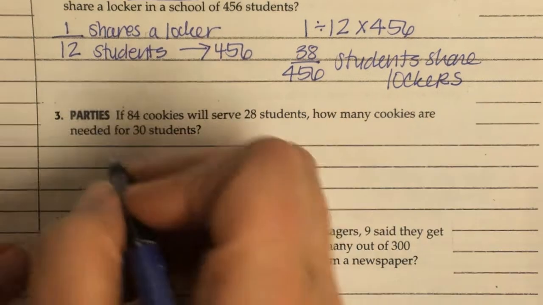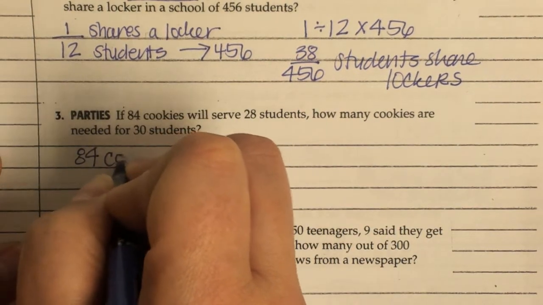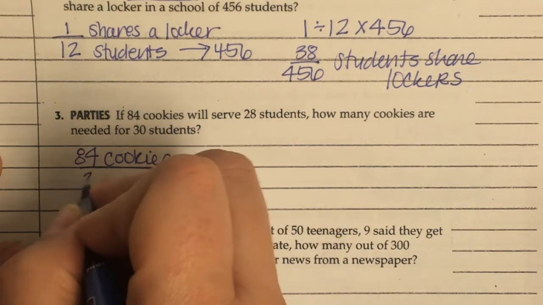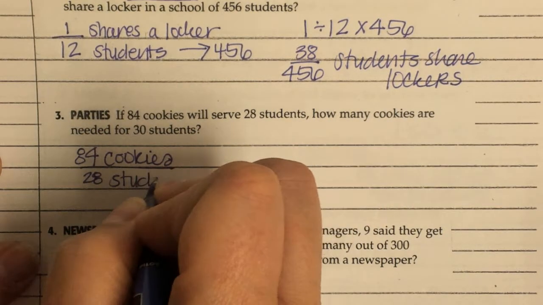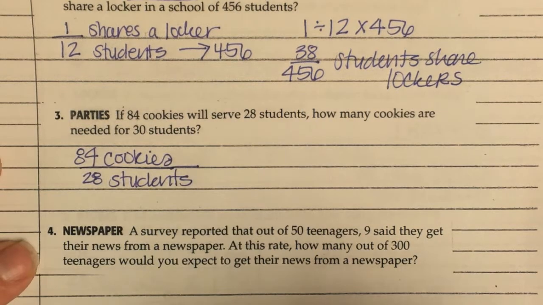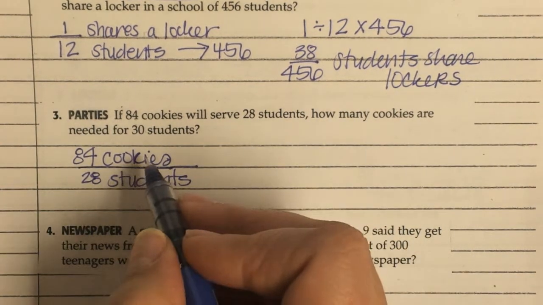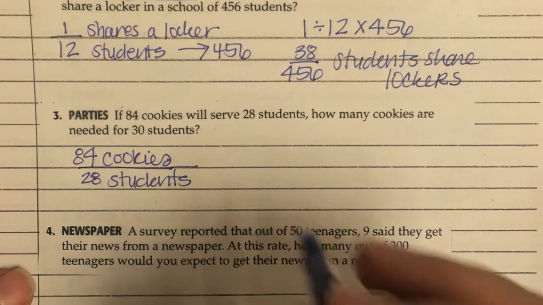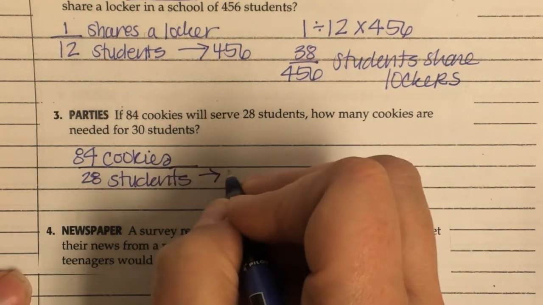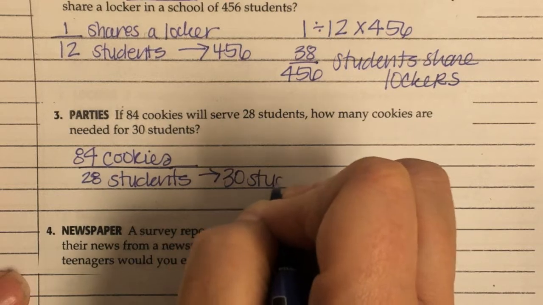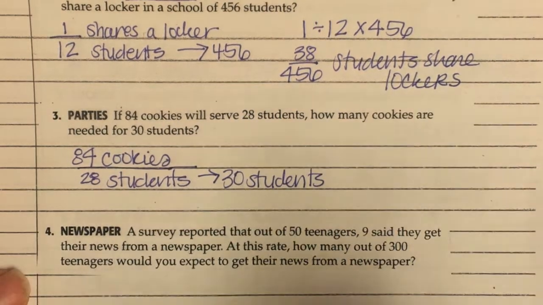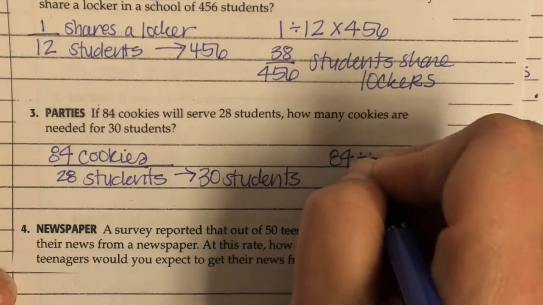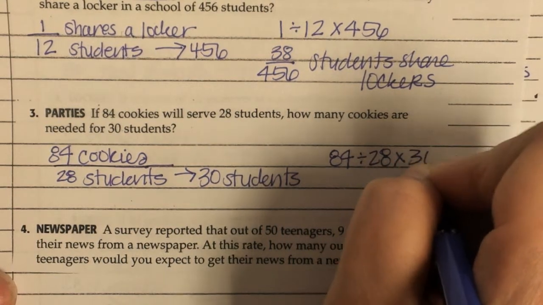Okay, let's look at the third one. We've got 84 cookies, and that is for 28 students. Now, do I want to know how many students there are per cookie? No, I want to know how many cookies per student. So that'll also help you line up your ratio. And we want to know how many we would need for 30 students. Okay? So again, finding our unit rate by dividing 84 divided by 28 times 30.